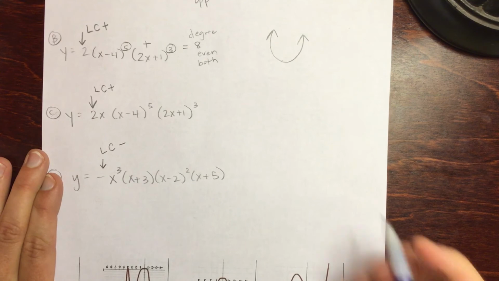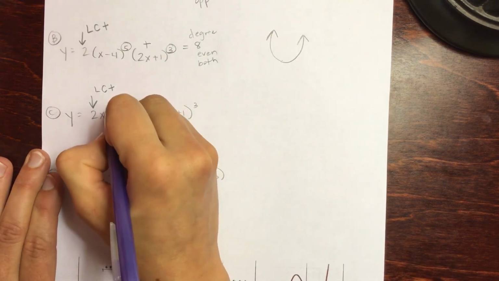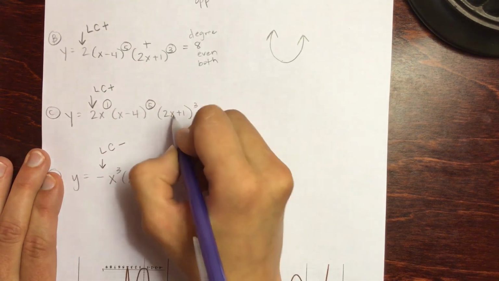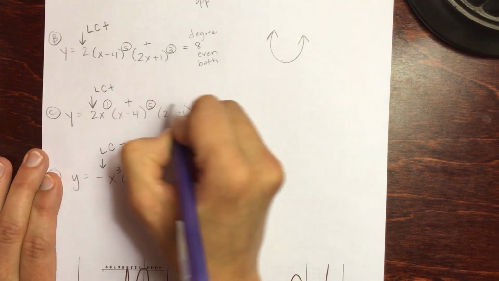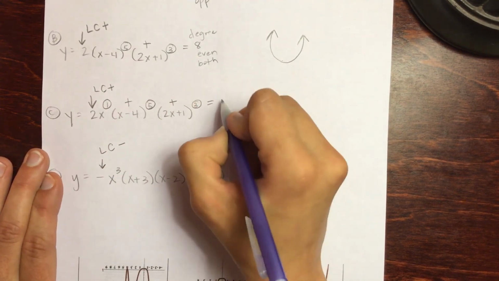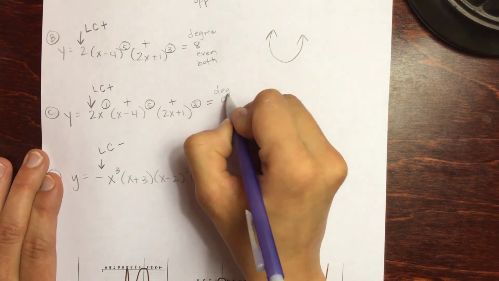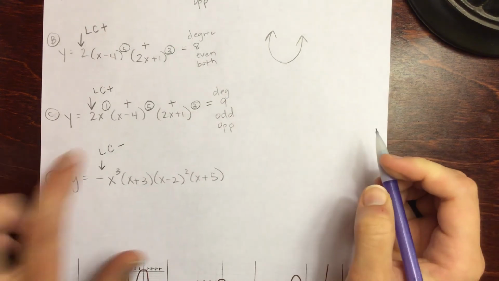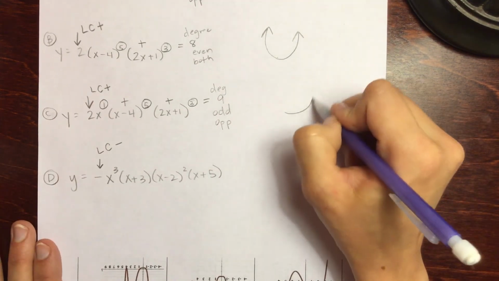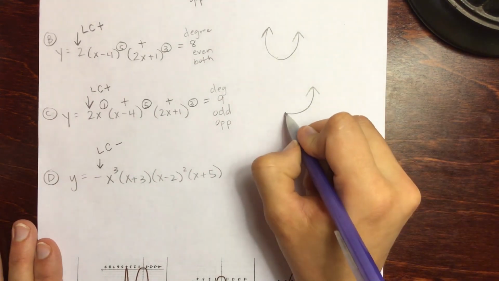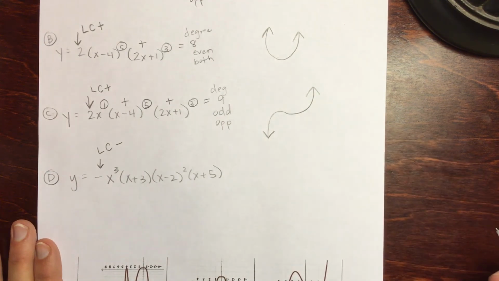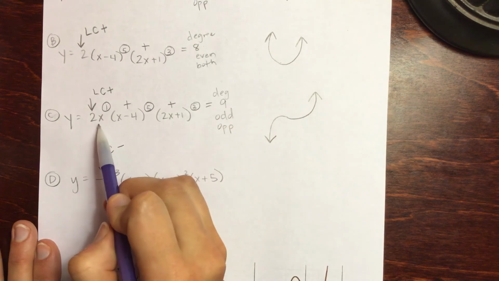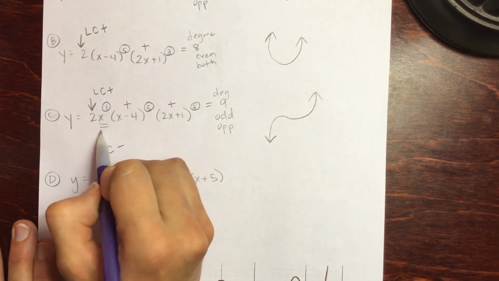Next example, I have an x here, so remember to put a 1 with it. I have an x in this parentheses, and I have an x in this parentheses. So I have to add all of these together to get 9. My degree is 9, which is an odd number. Remember, odd and opposite. So since my leading coefficient is positive, but my degree is odd. Notice the difference between these two examples. This one, the only difference is this x right here.